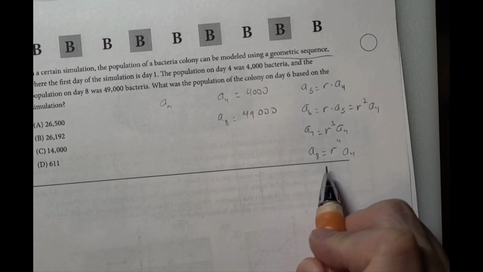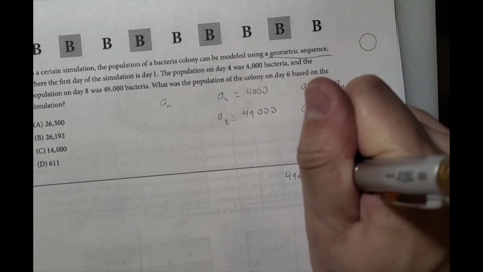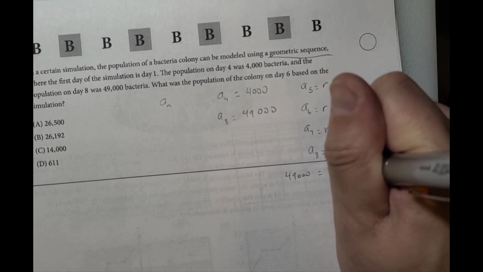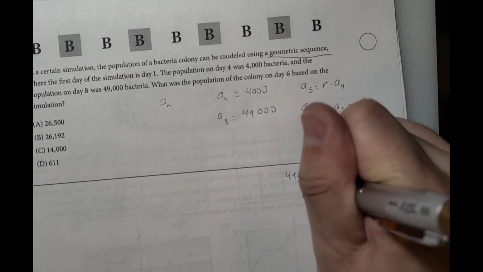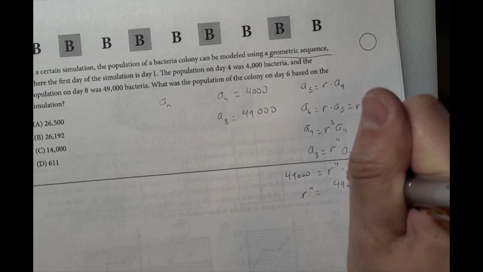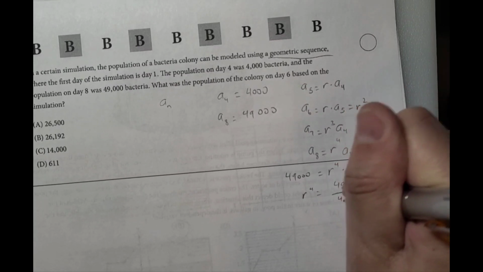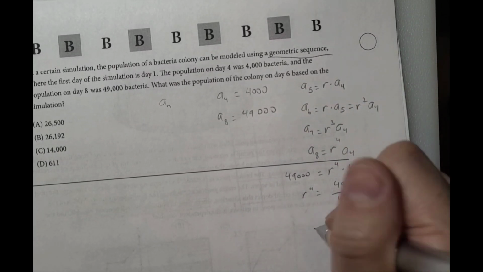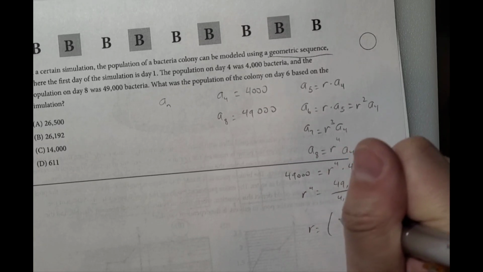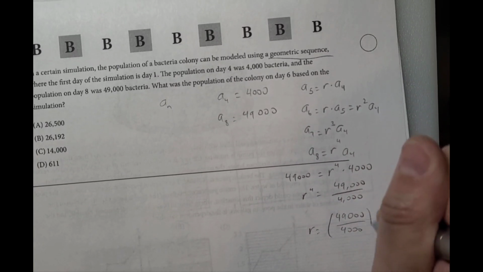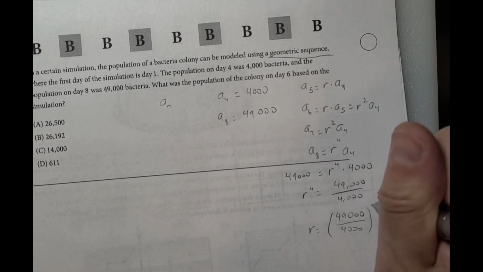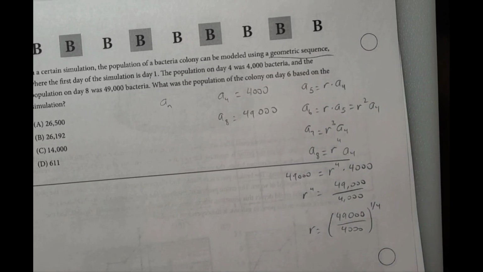Okay, but let's plug in. So we have 49,000 is equal to r to the fourth times 4,000. So r to the fourth would be 49,000 over 4,000. Okay, so r would be 49,000 over 4,000 to the, if you don't have a fourth root on your calculator, it's to the 1/4 power.